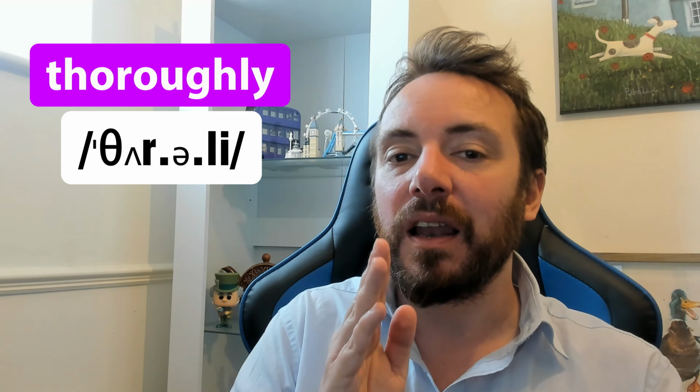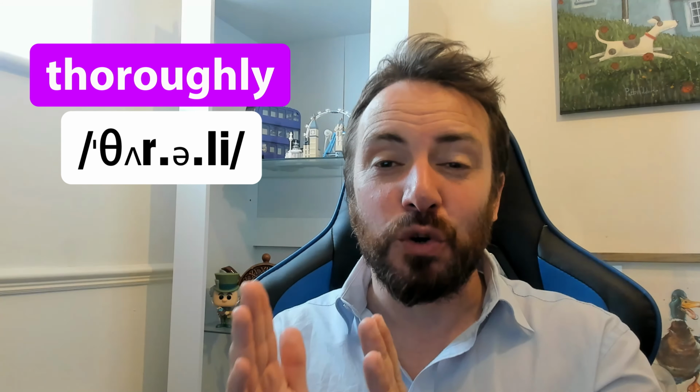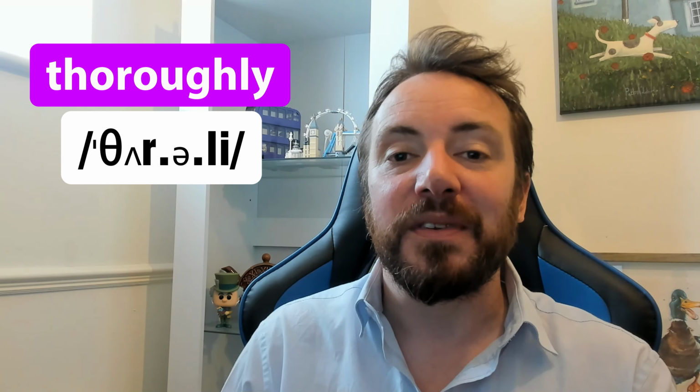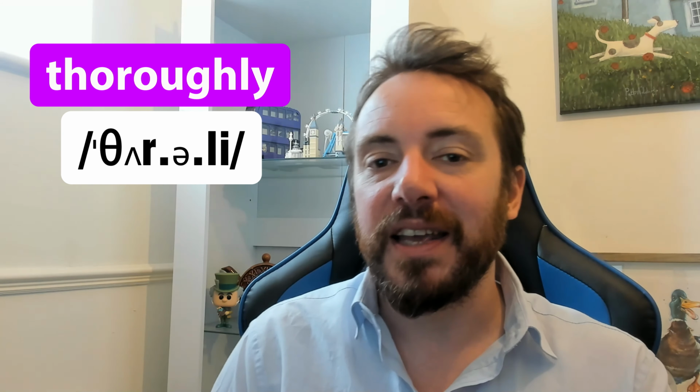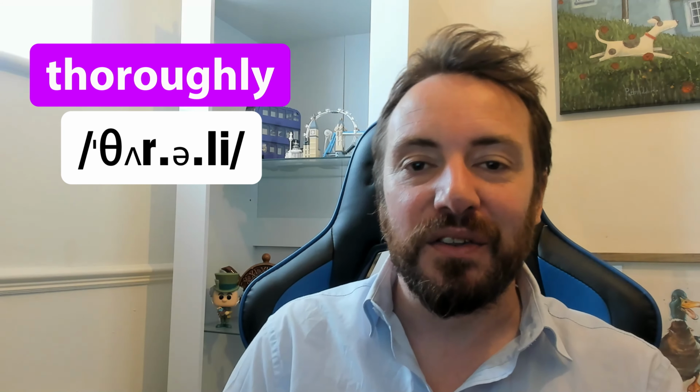And it's a l and an e sound, but it's a shorter variant of the same sound that appears in the word sheep. So this word is thoroughly. Three syllables, stress on the first.